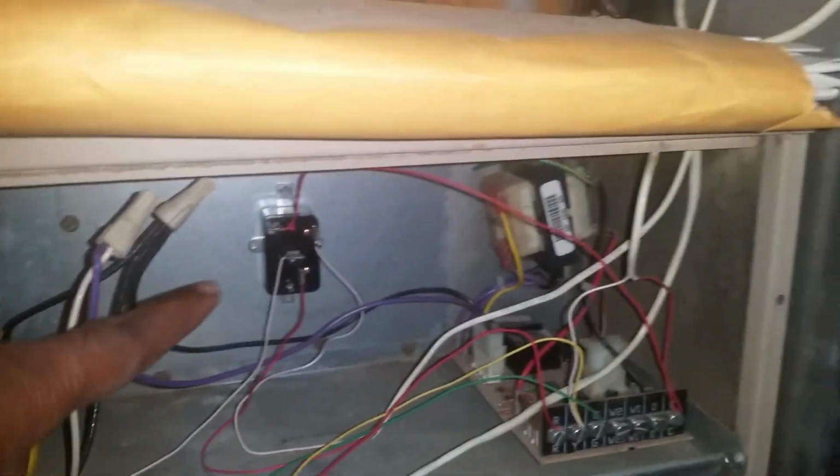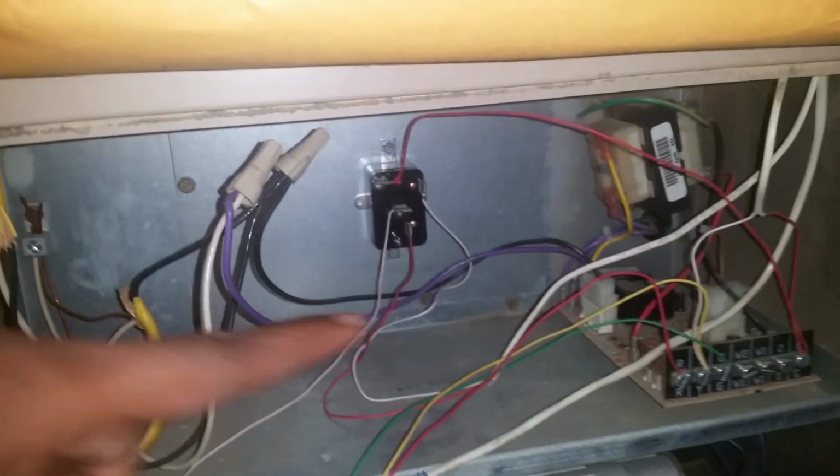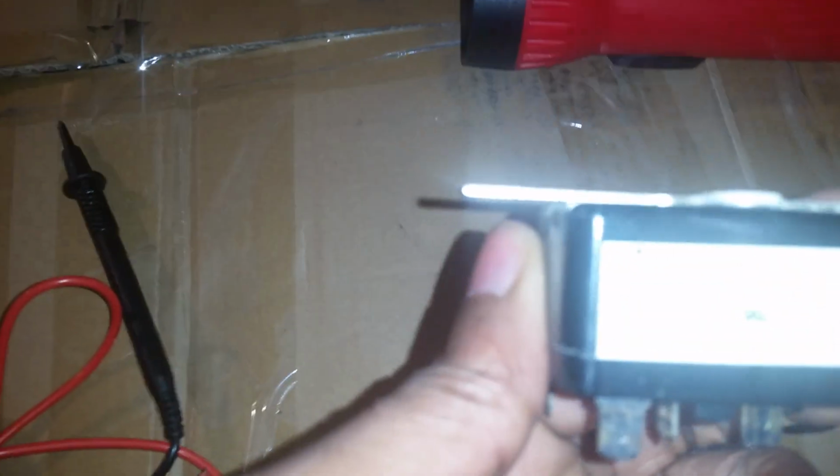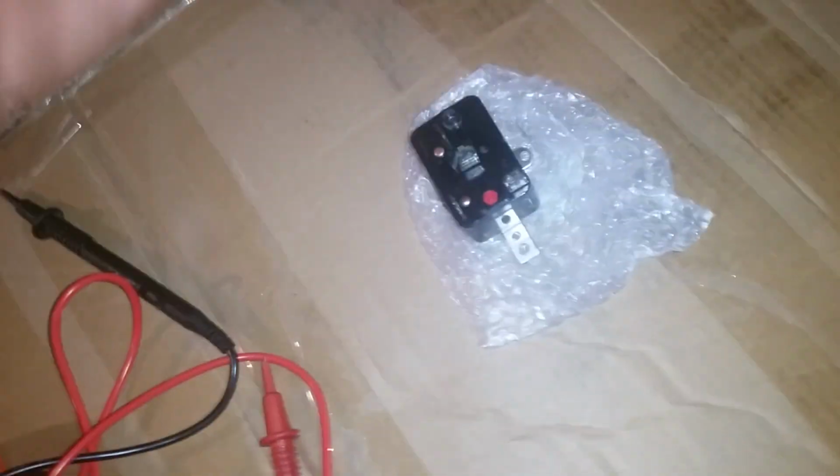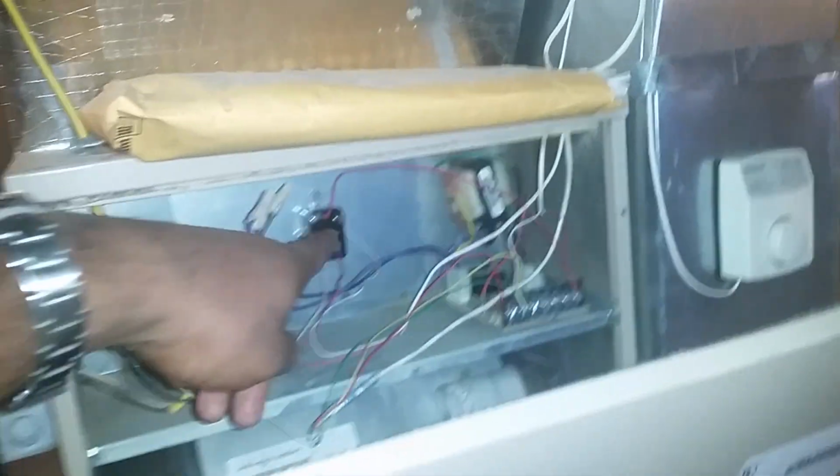So I changed the relay switch, and you can get this on Amazon. This is the relay switch that I have, the White Rogers, but you can find out what relay switch you have. I got mine on Amazon, and then I switched it and changed the zone valve.